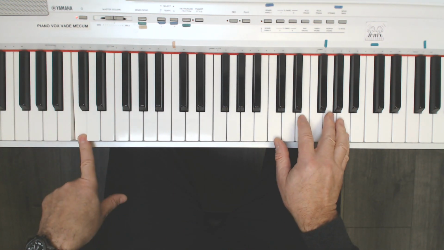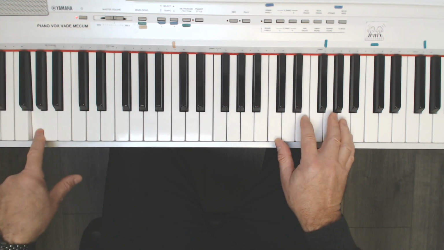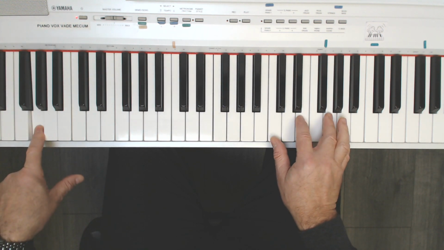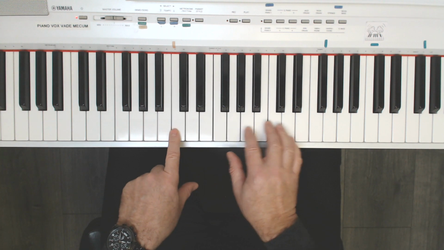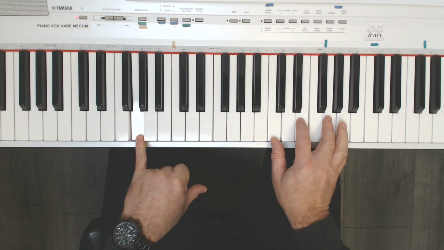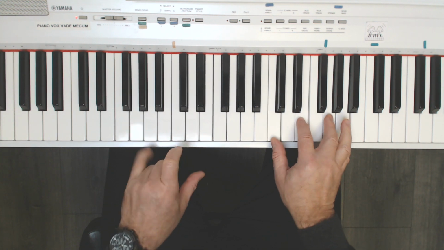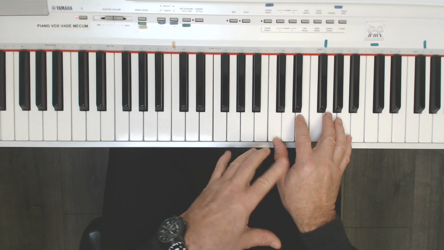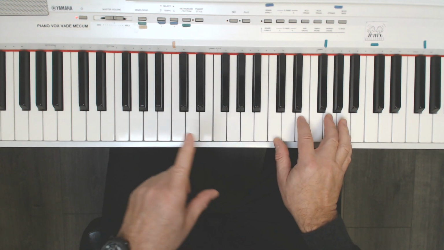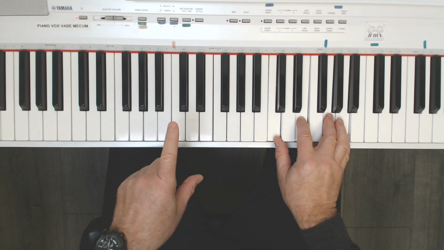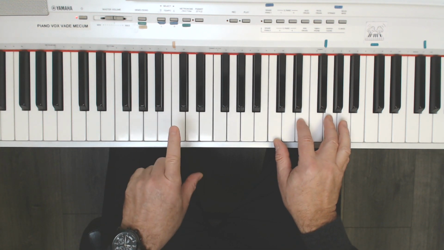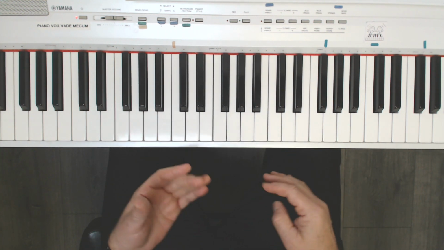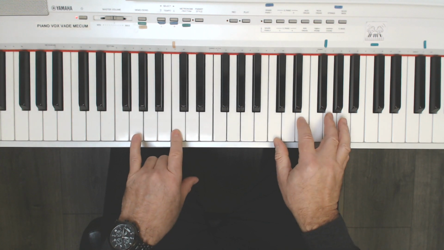So C, C6, G, C6 with our right hand, and G and C again. Pum, pum, pum, pum. So very close. So C, pum, G, pum, C, pum, G. Now with our right hand, C, pum, pum, G. Again, C6, C, pum, G. Okay, that's the rhythm. But in slow motion.